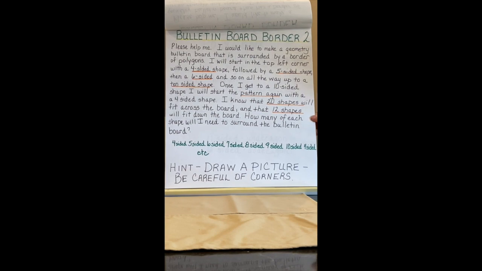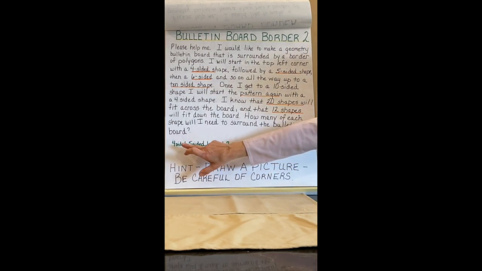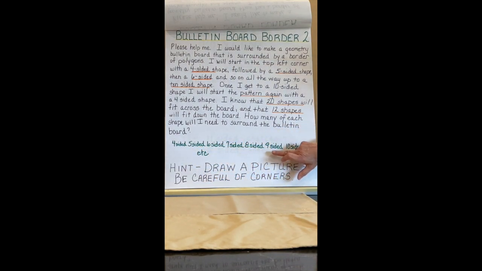So we're trying to figure out how many of each shape I will need to surround the bulletin board. Then I'm repeating with the 4 and continue all the way around the board. Be careful. Draw a picture and be careful of the corners.